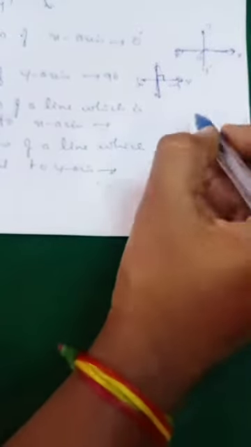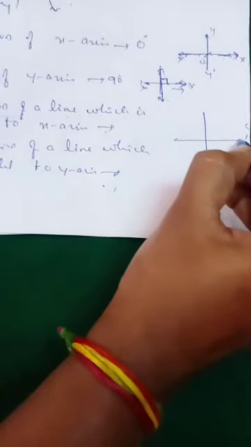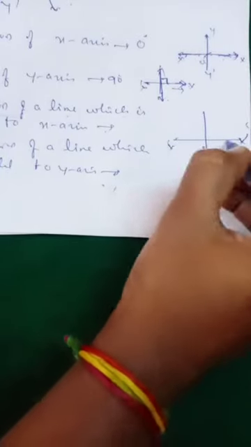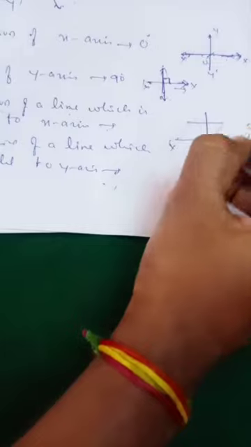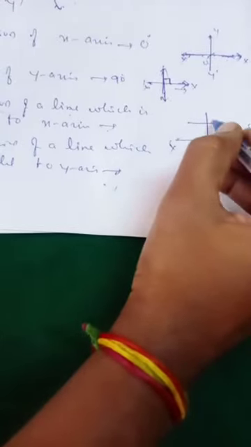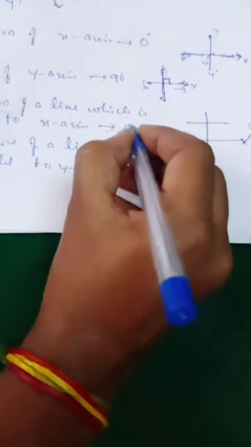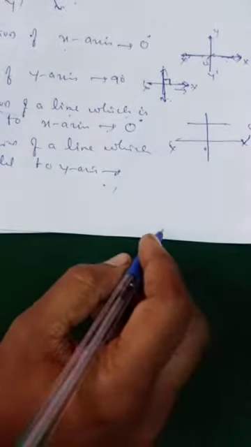And here, inclination of a line which is parallel to x-axis. This is a coordinate axis, this is x and this is x dash. Parallel to x-axis is this line. Where is the angle made, the inclination here? Here there is no inclination angle, so this is 0 degree.